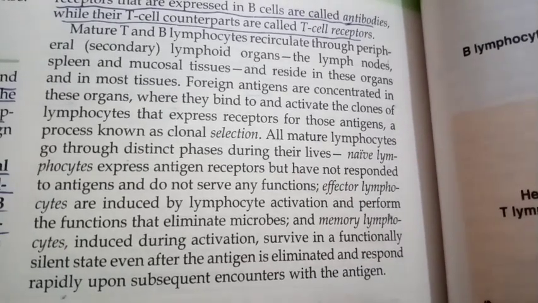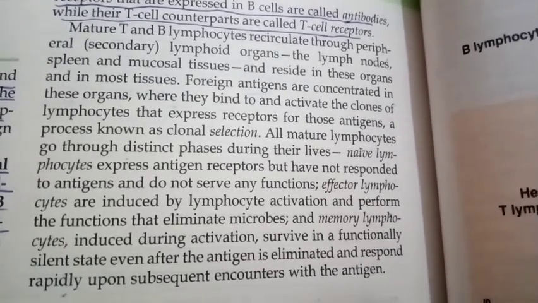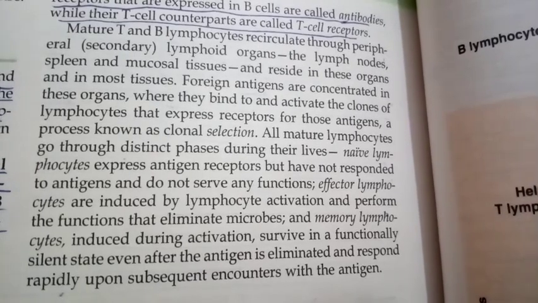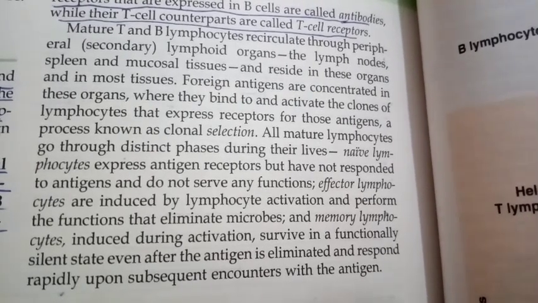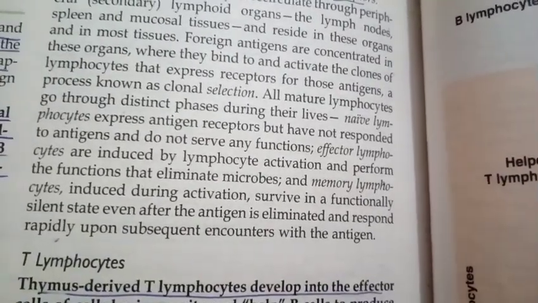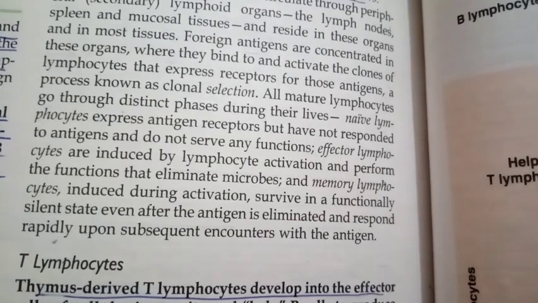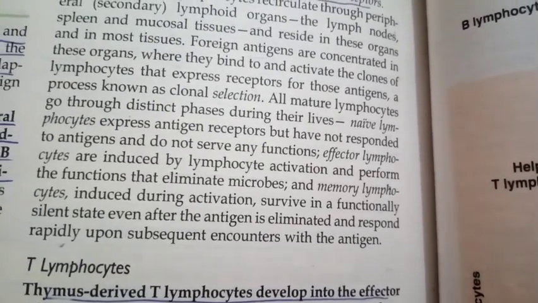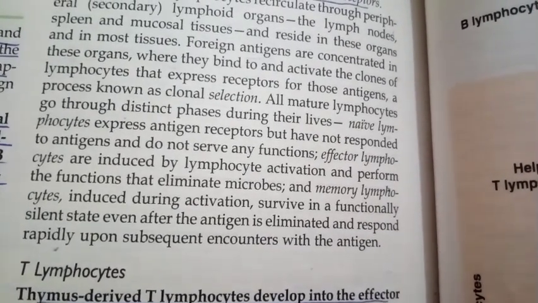All mature lymphocytes go through distinct phases during their lives. Naive lymphocytes express antigen receptors but do not respond to antigen and do not perform any function. Effector lymphocytes are induced by lymphocyte activation and perform the functions that eliminate microbes, and then there are memory lymphocytes.